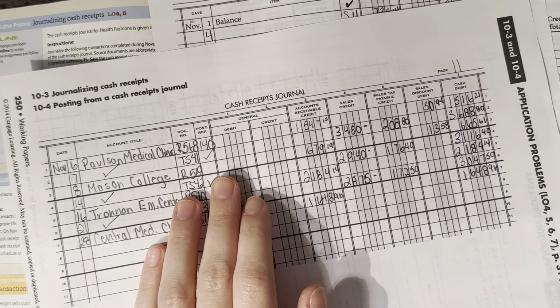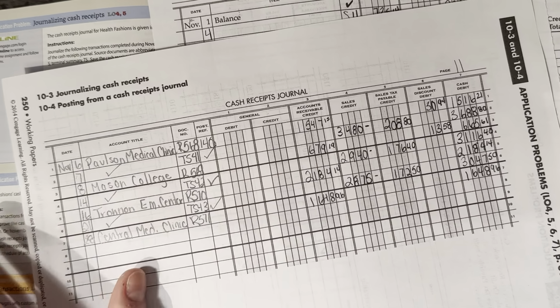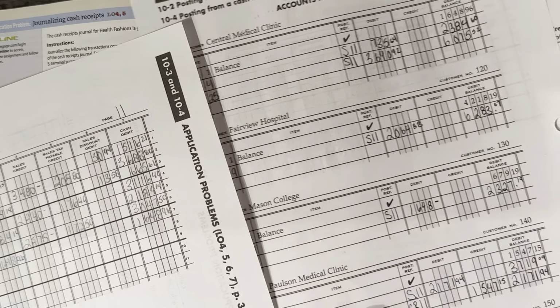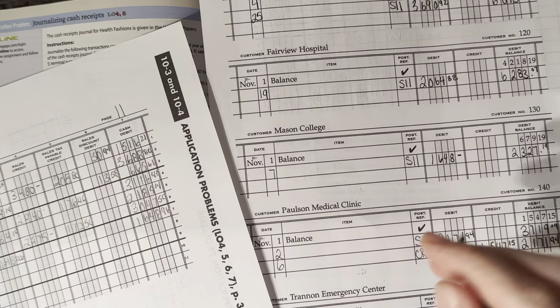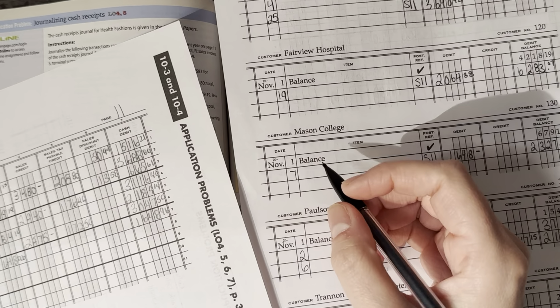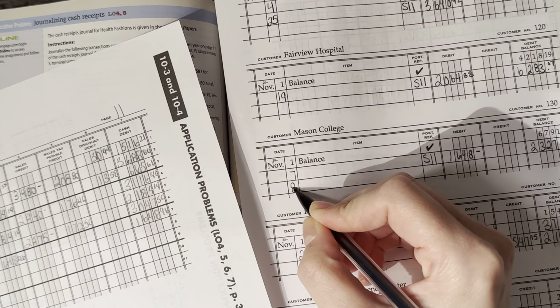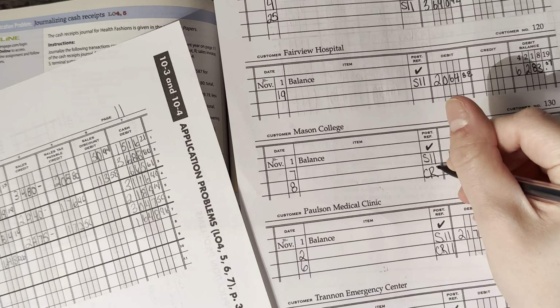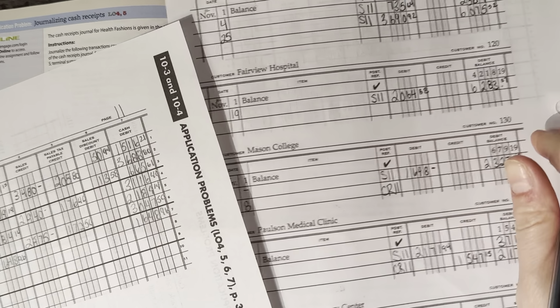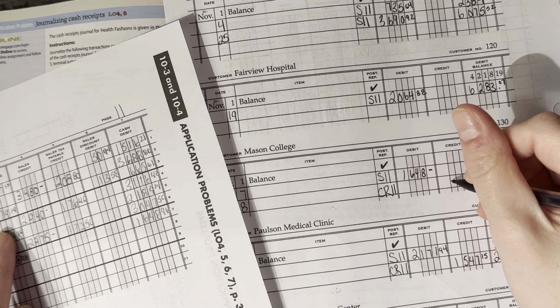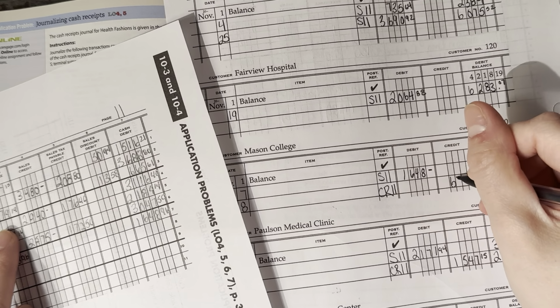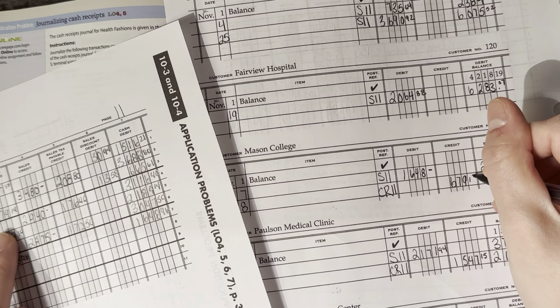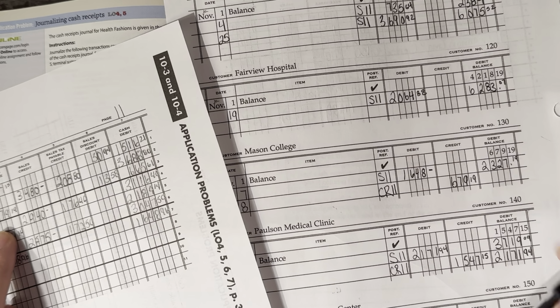So I move down to the next row, Mason College. I find Mason College in my accounts receivable ledger. The date is the 8th. Cash receipts 11, and the credit is $679.19 for Mason College.